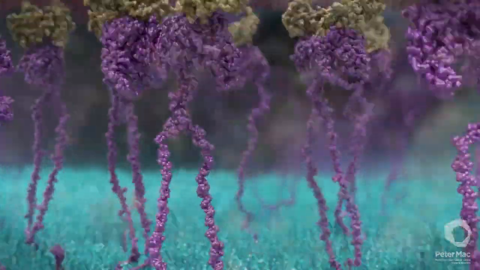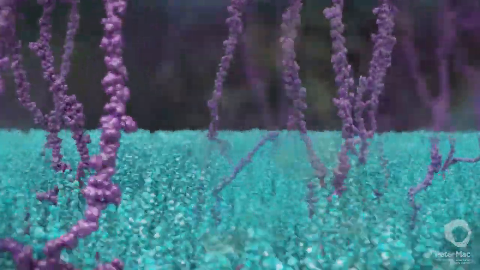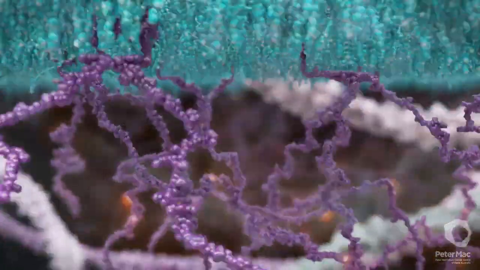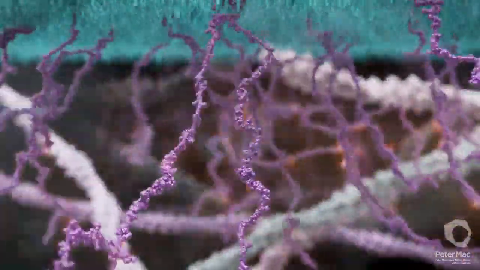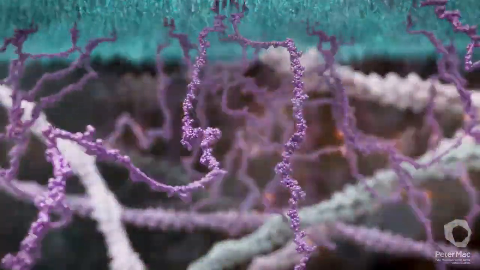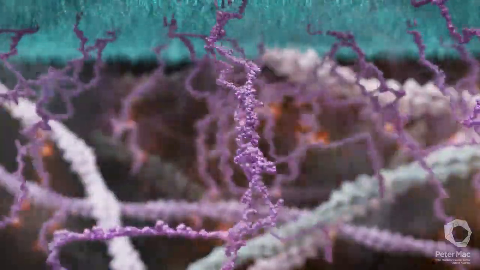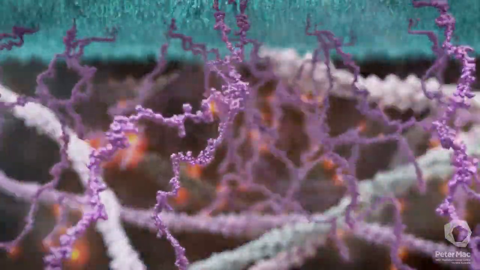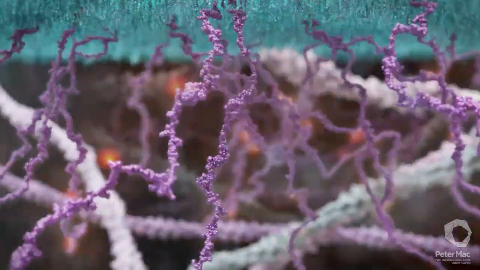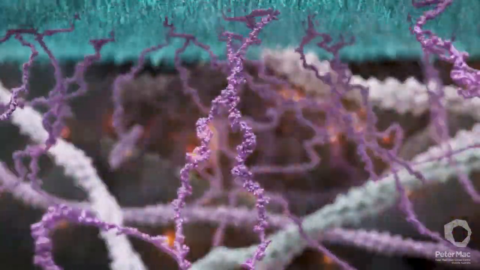We will now move below the cell membrane. Here, we are looking inside the CAR T cell at the CAR signalling domains. The binding interaction has activated the signalling domains, beginning a chain of events which activates the CAR T cell.